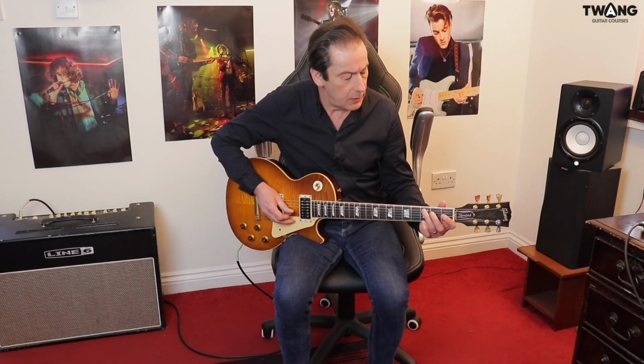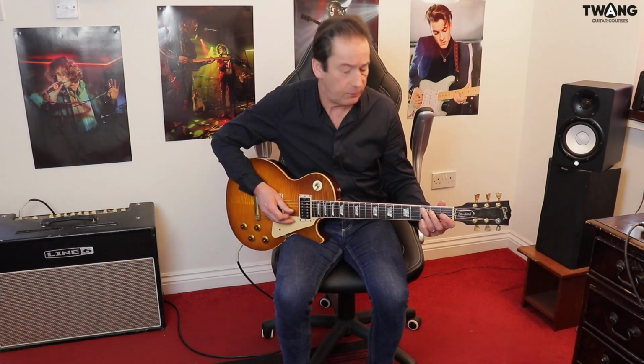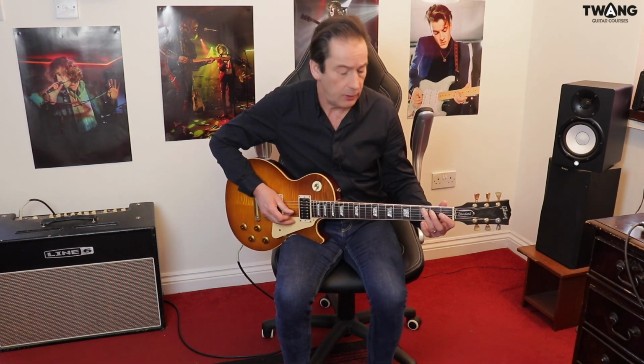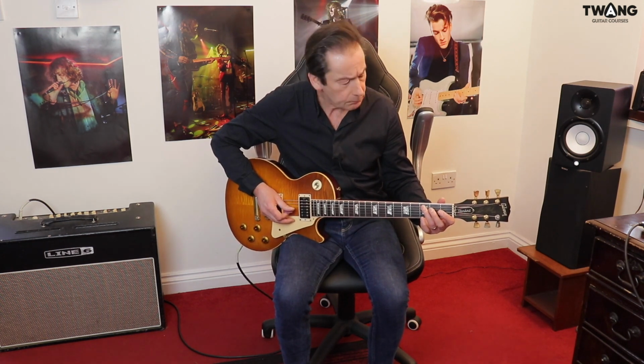You also notice I'm using one finger for each fret. Again, really important to keep your fingering consistent, as we said before. So first finger is going to take care of the first fret notes, second finger the second fret notes, and third finger the third fret. Really important to keep to that fingering. So let's break that down nice and slow first of all.